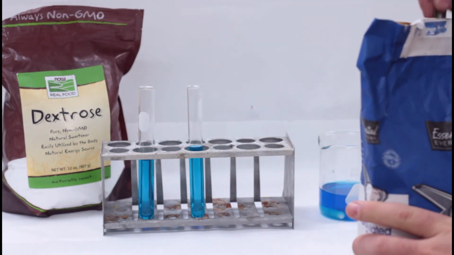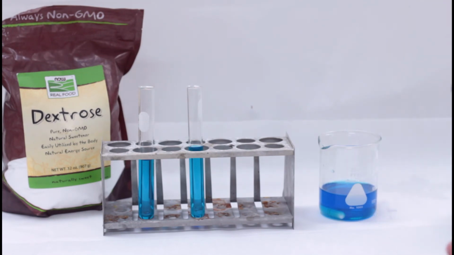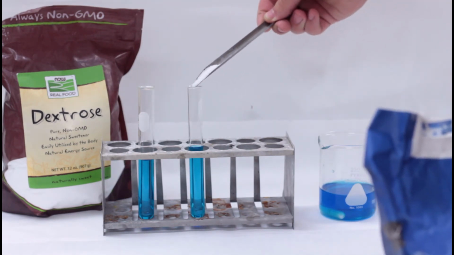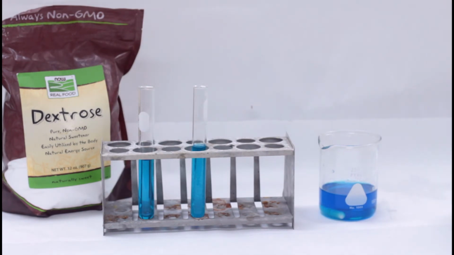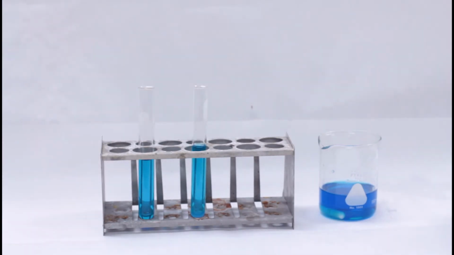Both of these reagents test for the presence of certain organic molecules called reducing sugars. A positive test shows a reducing sugar, and in this case, that would be dextrose. The other sugar will be sucrose and will not show a positive result. You'll be able to tell me which one is which when you do the lab.